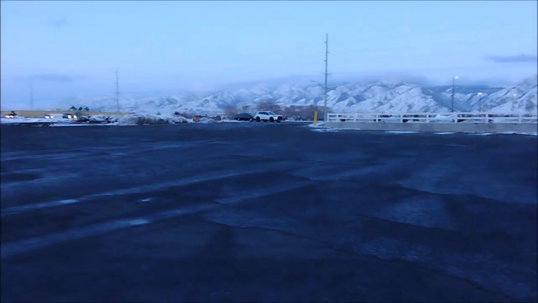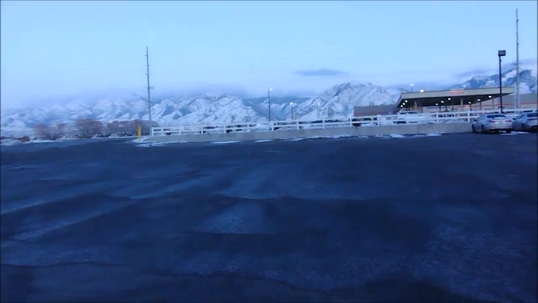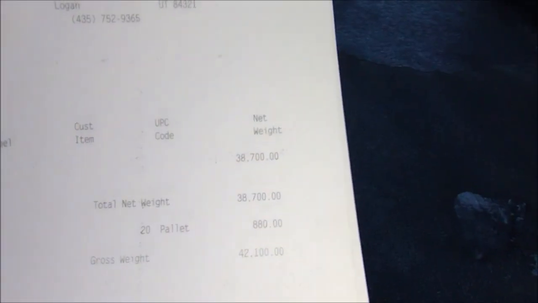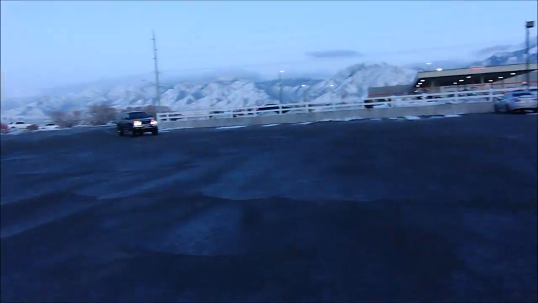So she can take either 38 or 36. She cannot take 39. That is the limitation for the huge trucks.